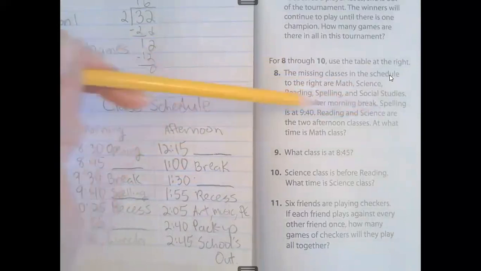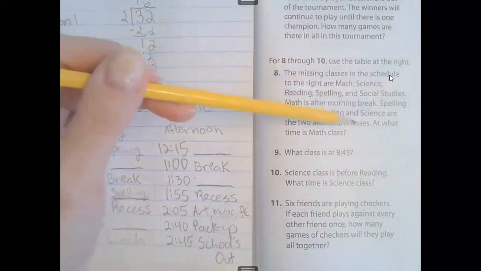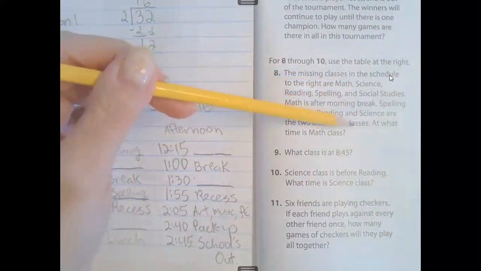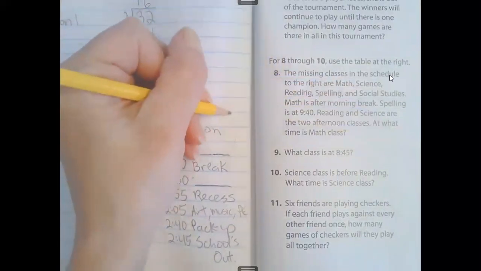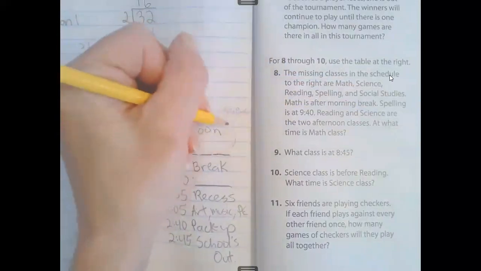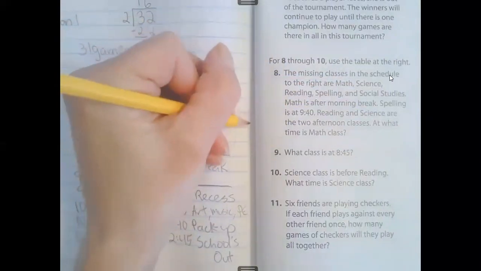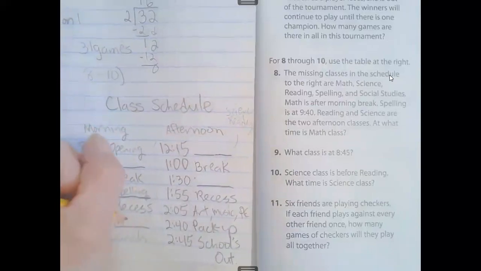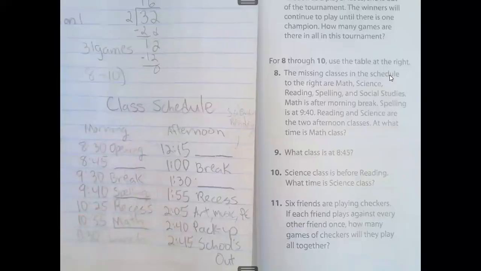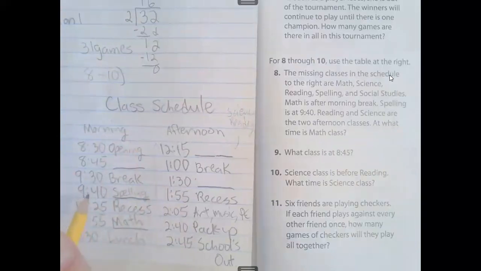Reading and science are the 2 afternoon classes. Ooh, well then if you know that reading and science go here, then that must mean math goes here, just like a puzzle. So what class, boys and girls, would be at 8:45?